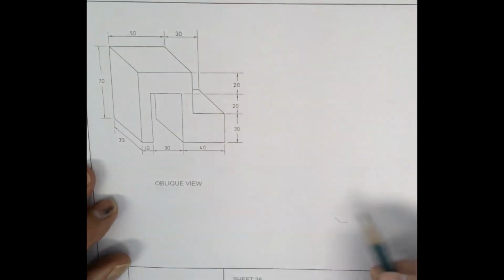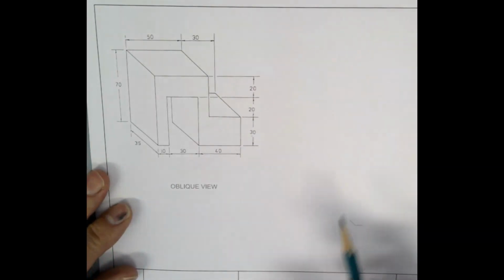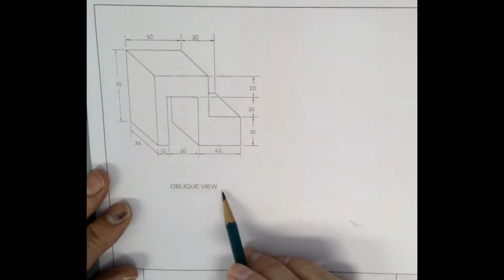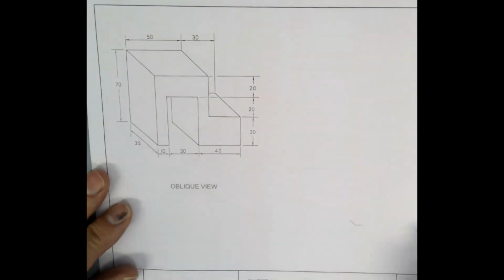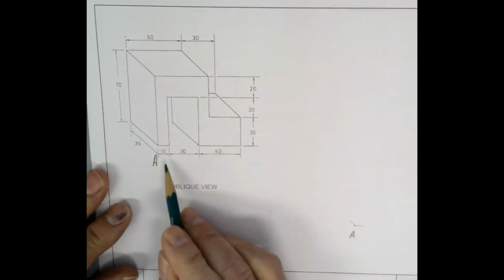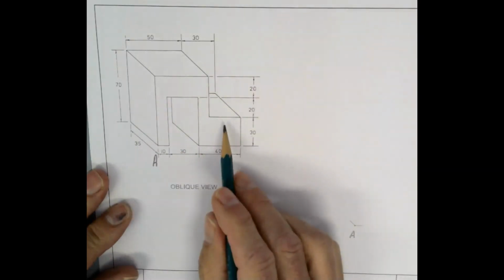The second one I'd like you to do is to find this sheet. We're going to do some pictorial drawing, and in this case we're going to do an oblique view. Okay, so an oblique view is one type of pictorial drawing. You've got a start corner down here, and that start corner, let's call that corner A. That's also corner A up here. Okay, so the idea here is that we're going to reproduce this drawing down here.